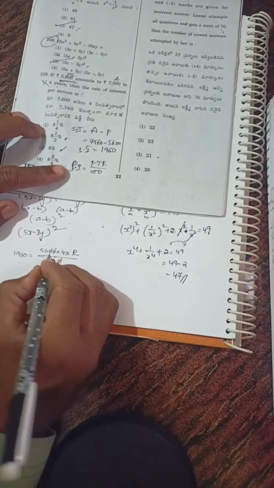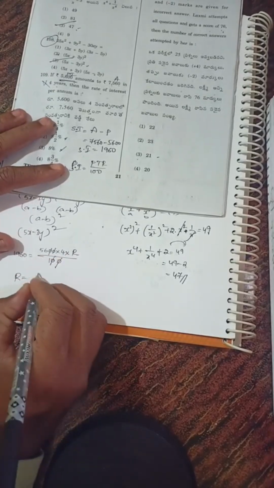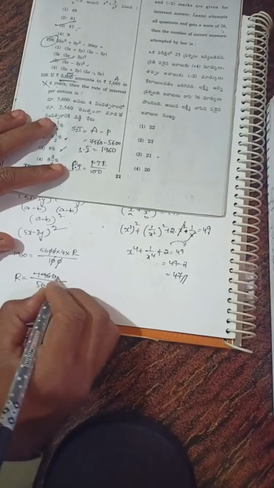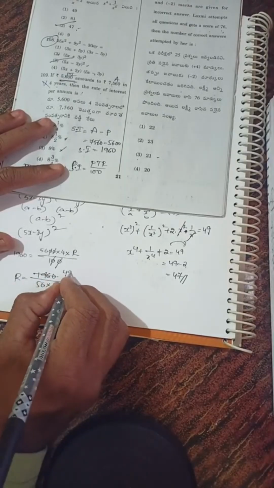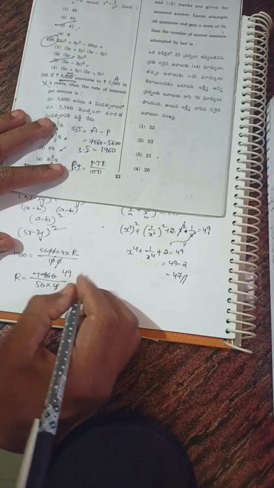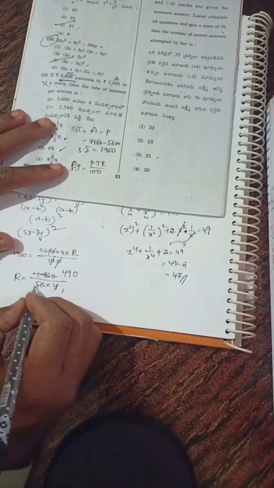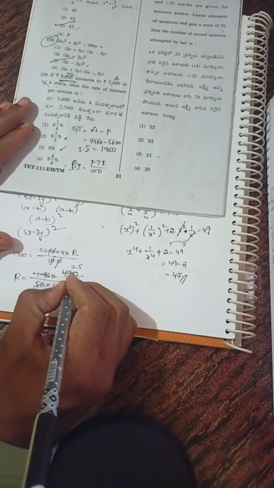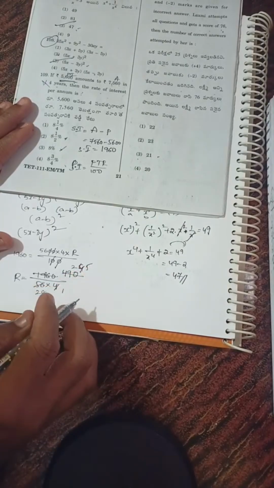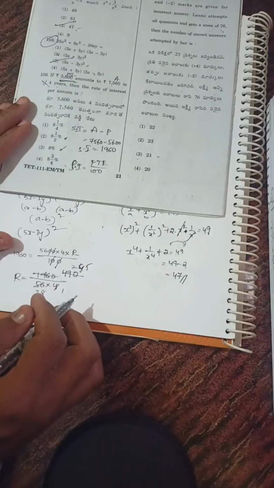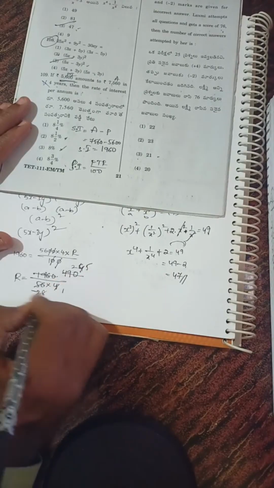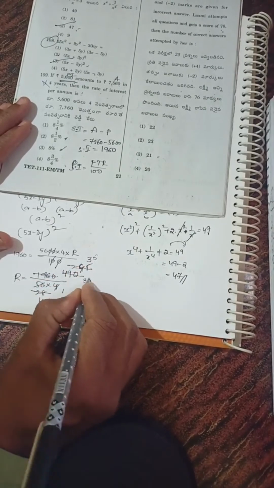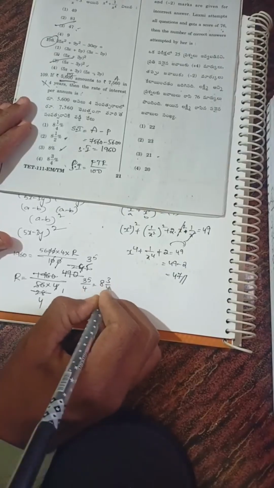See, 2 zeros will get cancelled from both numbers. Rate of interest equals 1960 by 56 into 4. 4 1s are 4, 4 4s are 16, 3 carry, 4 9s are 36, 4 9s are 36, 0. Again 40, 2 28, 2 2s are 4, 2 5s are 10, 2 4s are 8, 2 5s are 10. So is there any possibility? 7 table. 7 4s are 28, 7 3s are 21, 7 5s are 35. 35 by 4 can be written as 8 3 by 4 percentage.